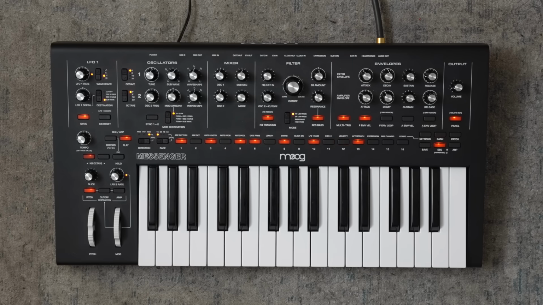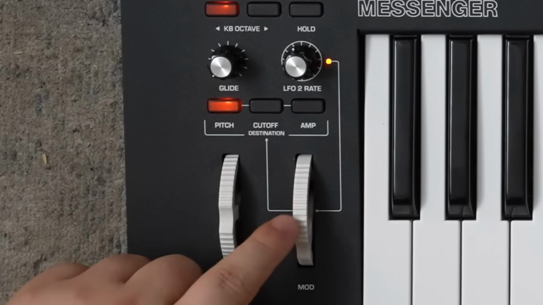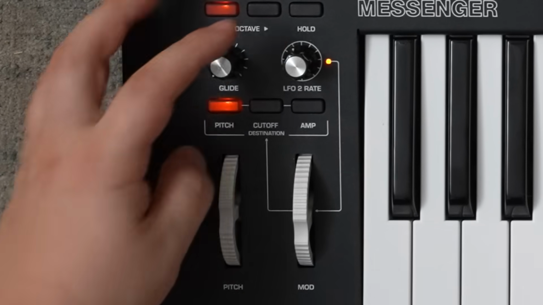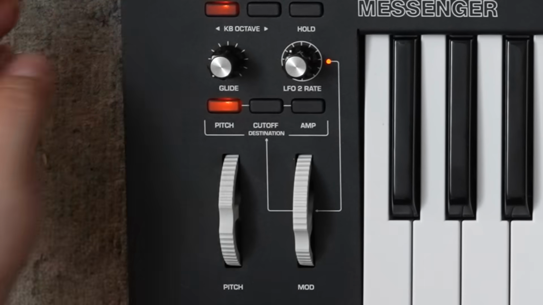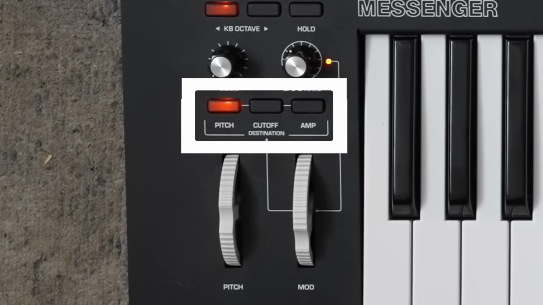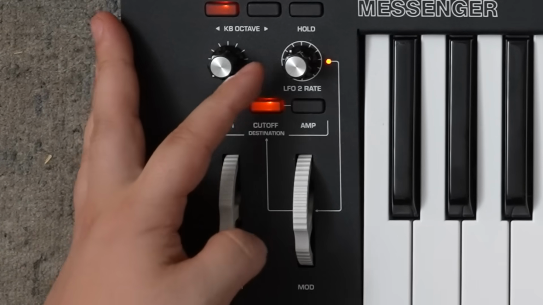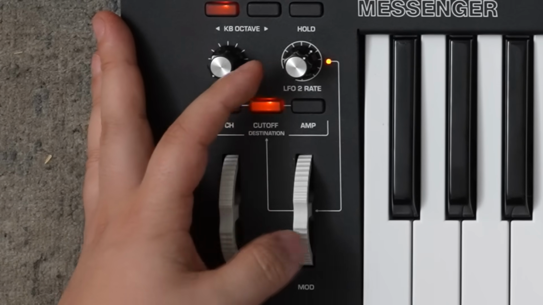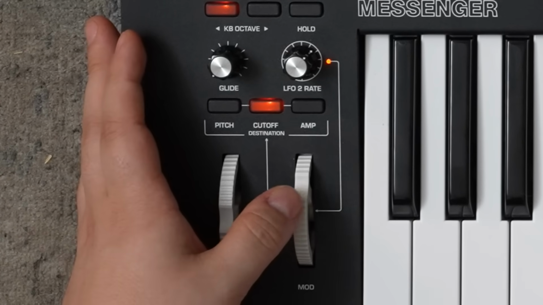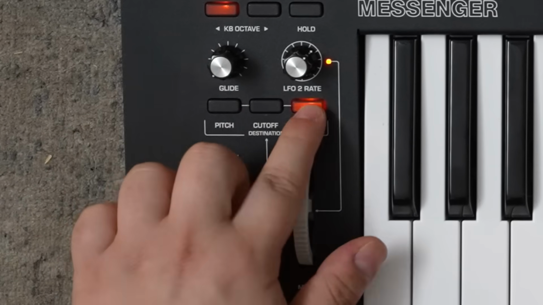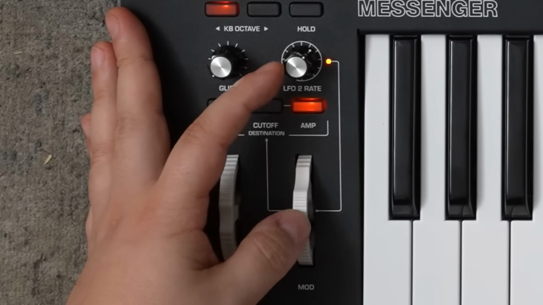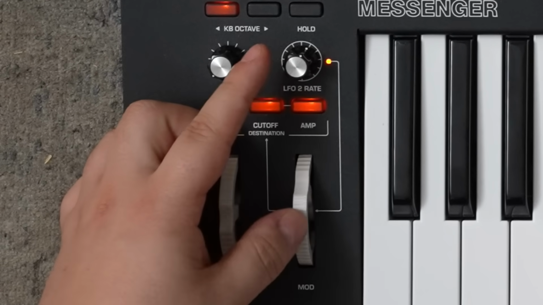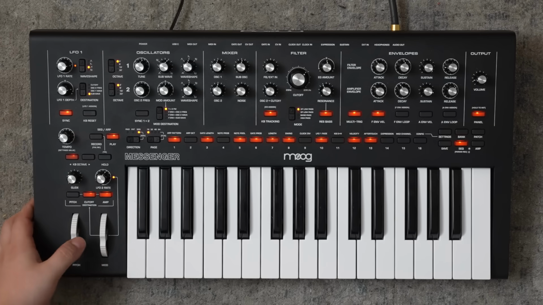So that sounds pretty good. So we're gonna move on now to LFO 2. This controls the depth for LFO 2, and this controls the rate. These buttons over here choose what the LFO controls, and you can choose multiple at once. When I choose amplitude and cutoff, it feels like a filtered tremolo.